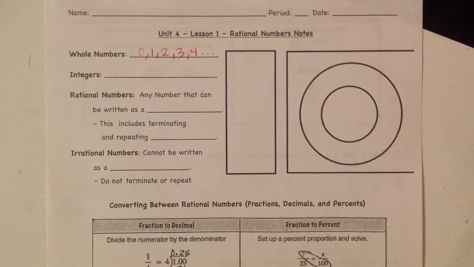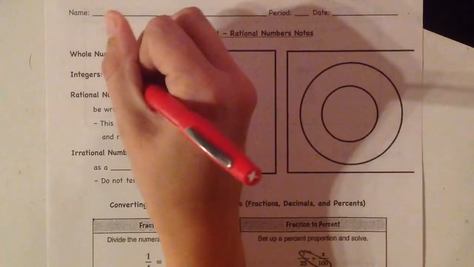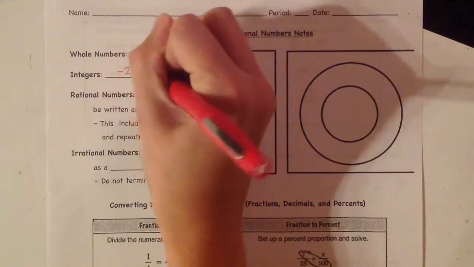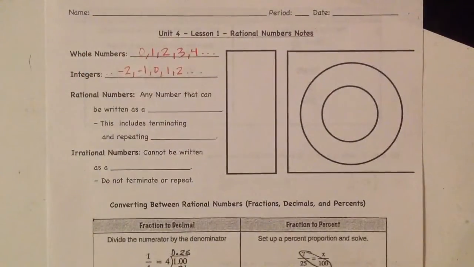Integers are positive and negative counting numbers. So there's no fractions or decimals in that either, but it does go into the negative. So you've got -2, -1, 0, 1, 2, and it goes on and on in both directions.